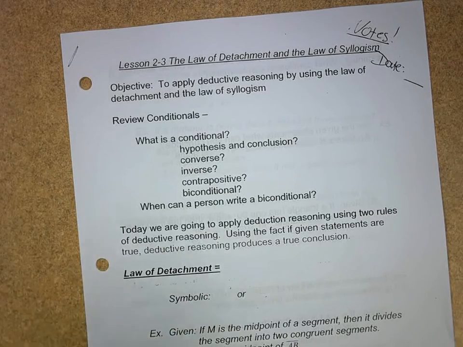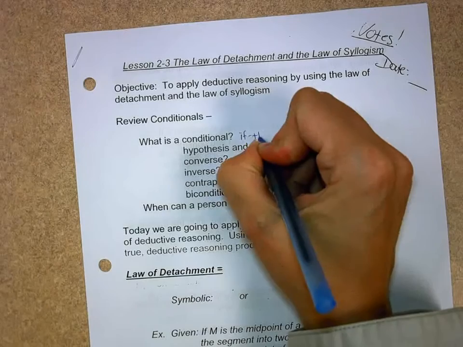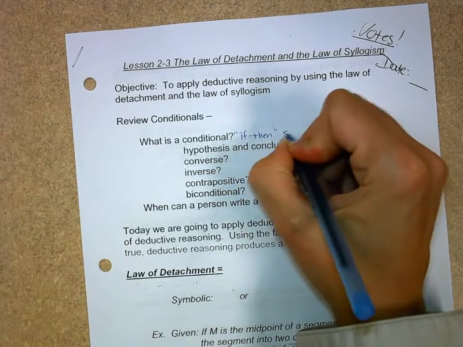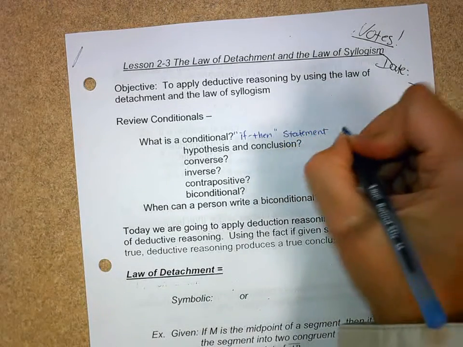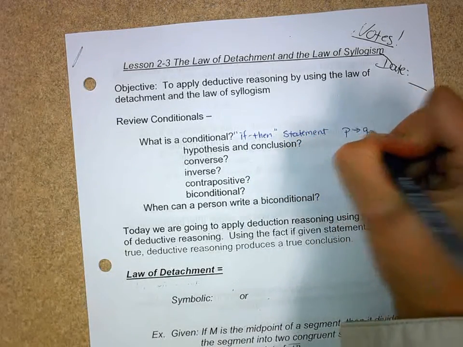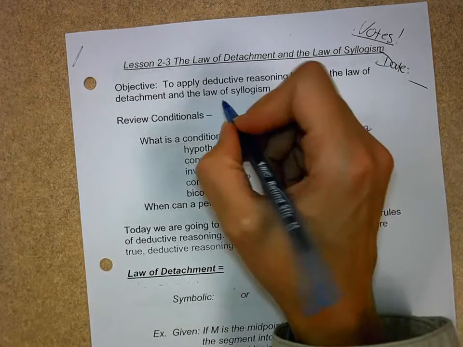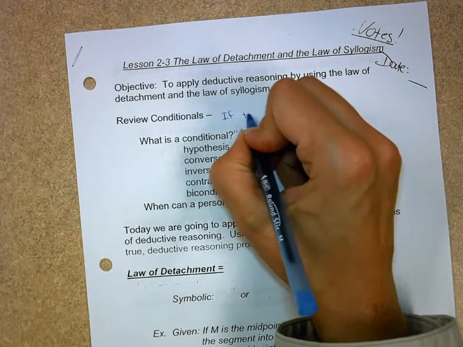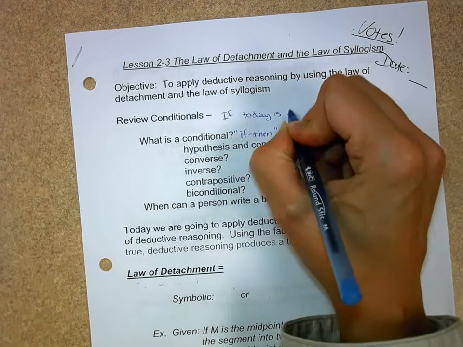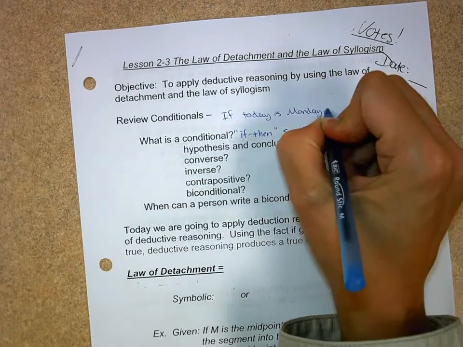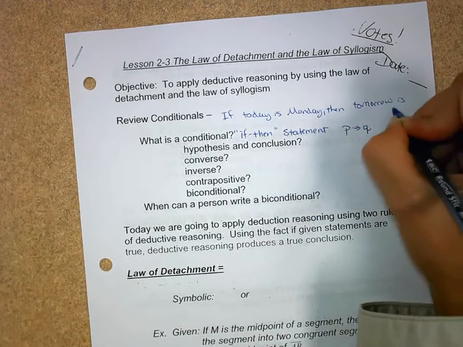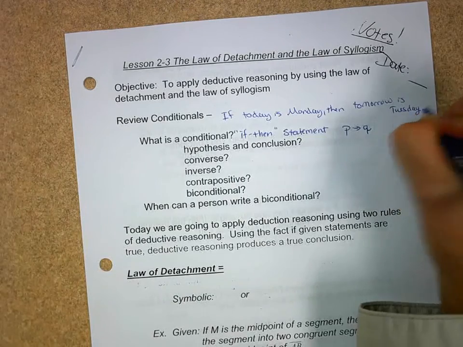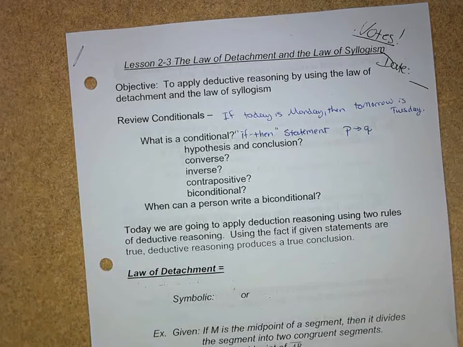Well, first of all, let's remember what it is. It is an if-then statement. And we use the symbol here, if P then Q, and we use that arrow to represent that. Now remember what a conditional would be, like if today is Monday, then tomorrow is Tuesday. I mean, kind of a common sense, yeah, that makes sense type scenario.